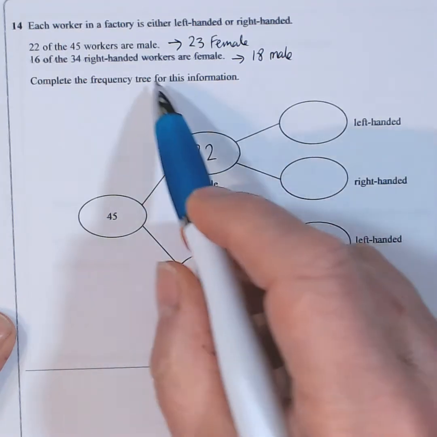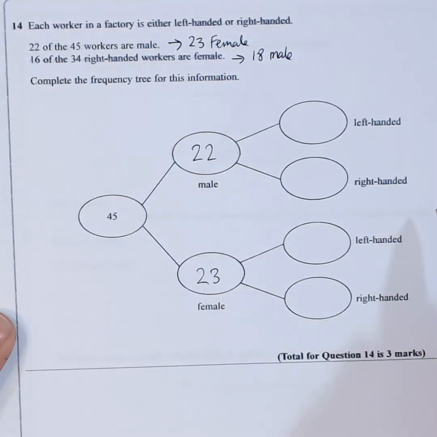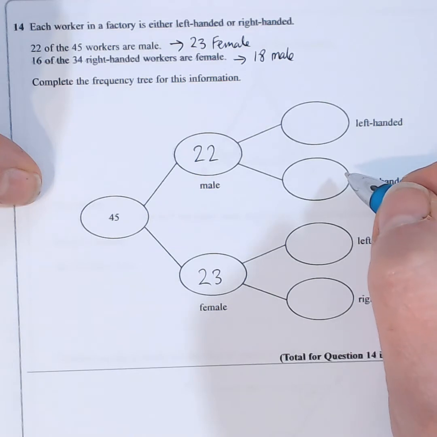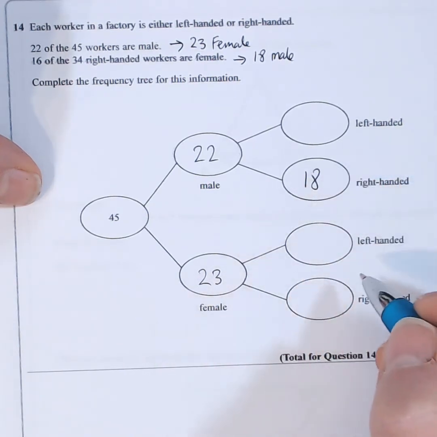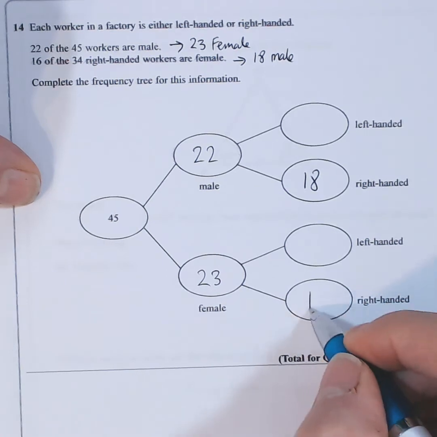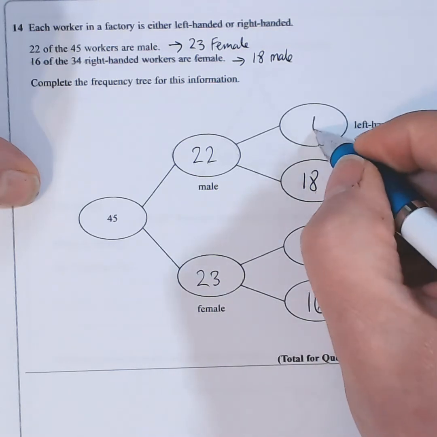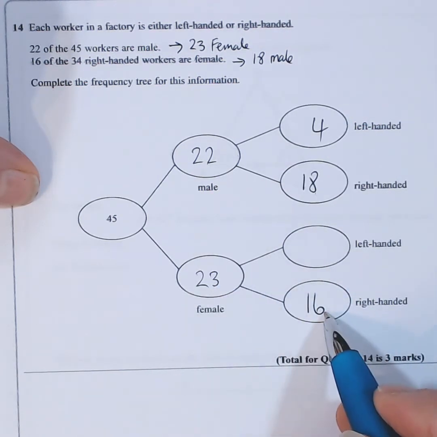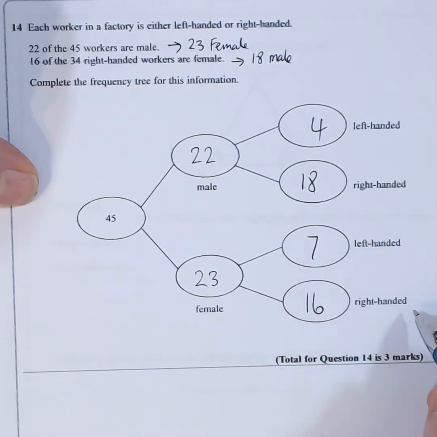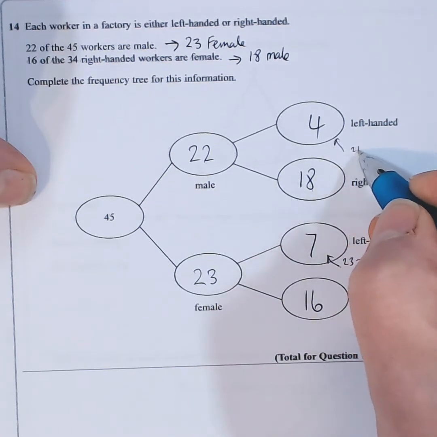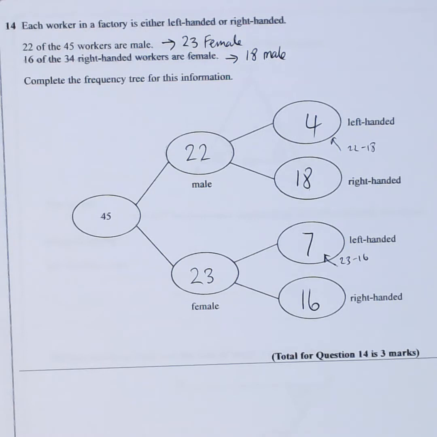It said 16 of the 34 right-handed were female. So 18 right-handed males, 16 right-handed females. Well, coming into this part of the diagram we had 22 males, 18 of them are right-handed, so 4 would be left-handed. 23 coming in here, so 16 of them right-handed, 7 of them must be left-handed. So to get that we did 23 minus 16, and to get that we did 22 minus 18. So we used the information that they gave us.